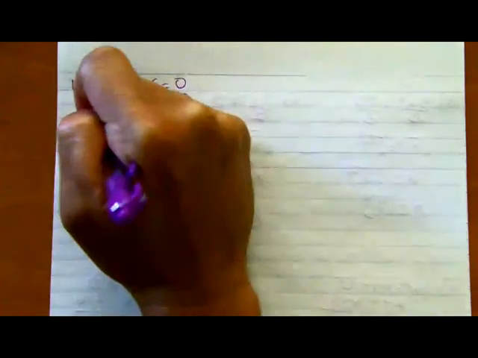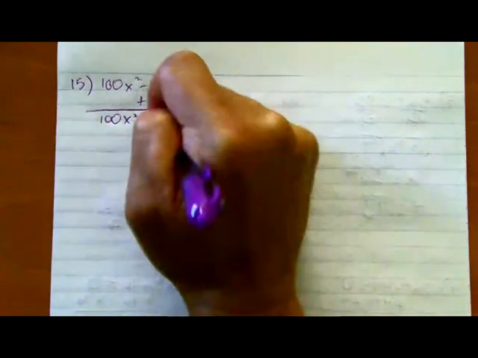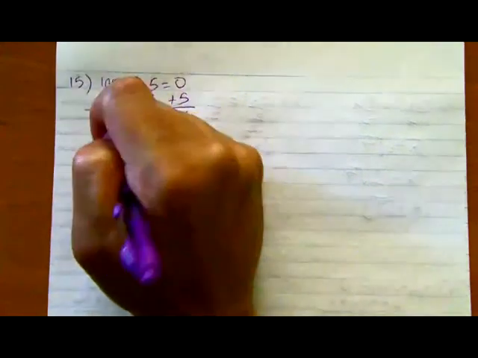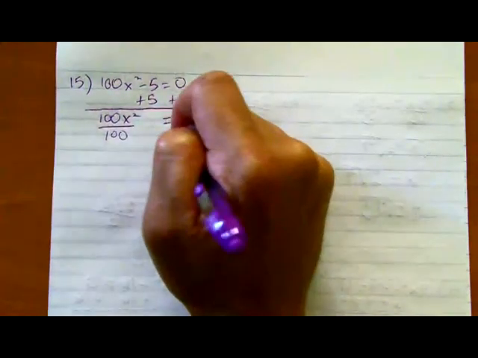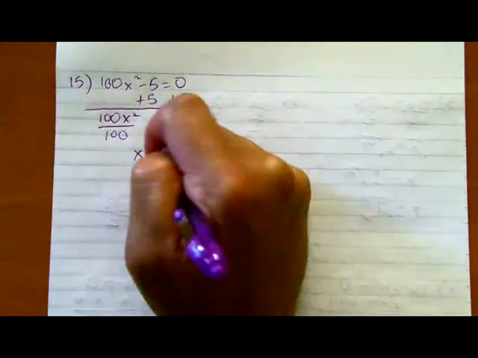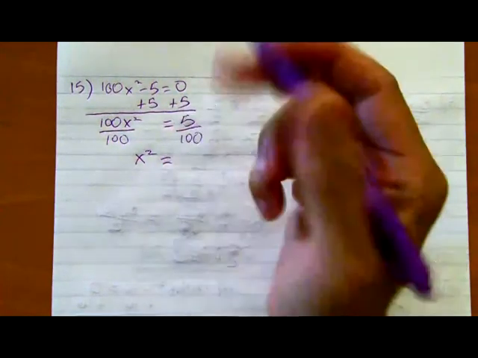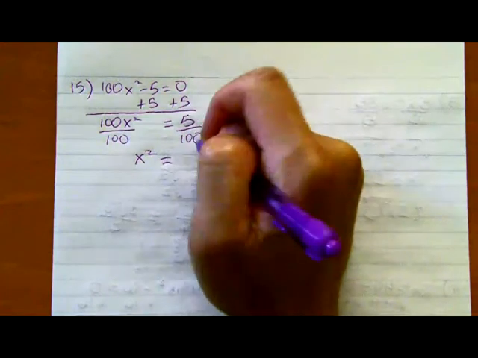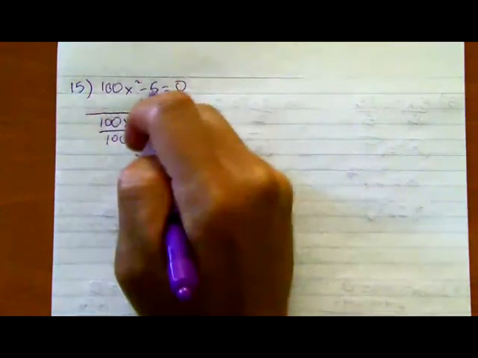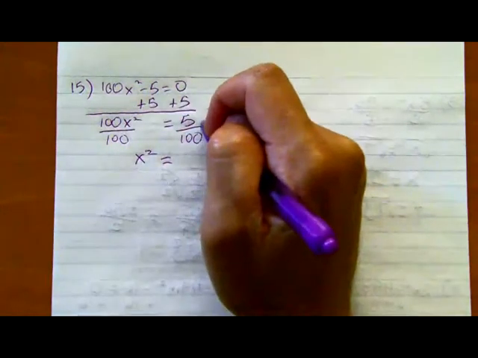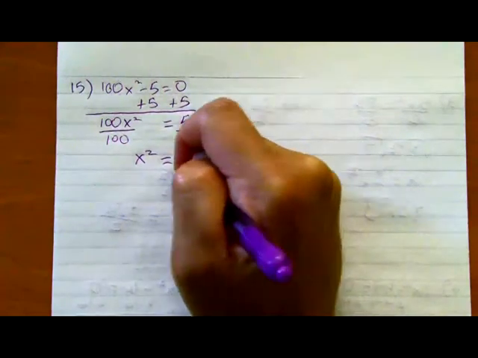When you get to problems outside of class, the method is going to be up to you, but you have to learn all 4 methods. That way you have the flexibility of actually being able to choose what you want to do. Some methods are better than others. 5 over 100. Oh, okay, that's what I meant by the factoring. This can be simplified. Like up here, we could have factored out a 5. So same here, we can divide both of these by 5. 1 over 20.